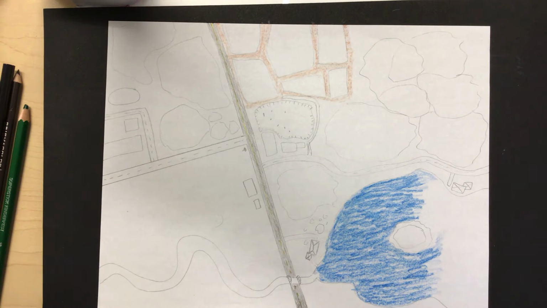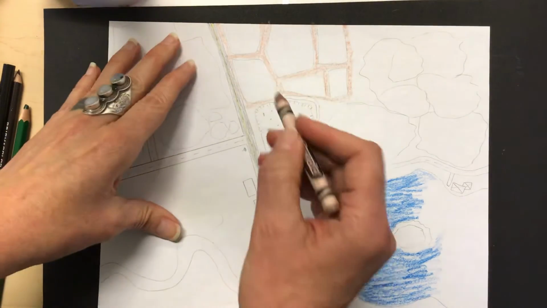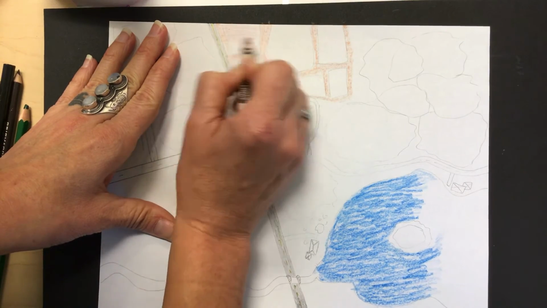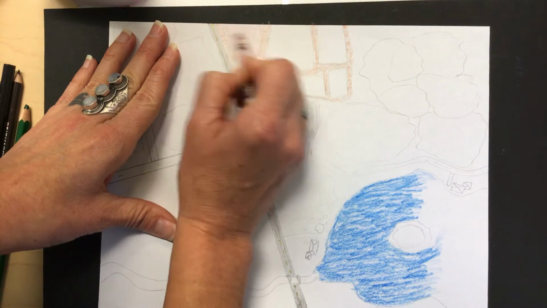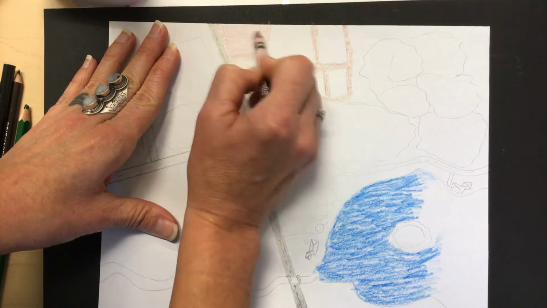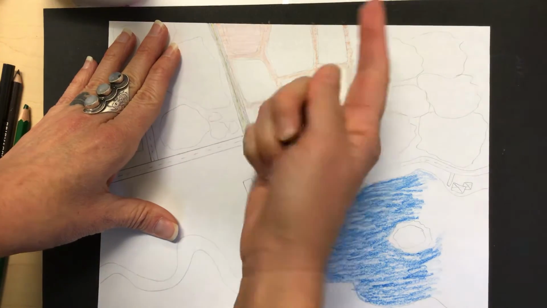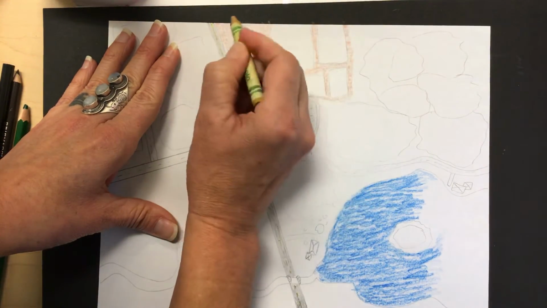And so now I'm going to start to develop the different colors. In this field, I'm going to make it a lighter color than what I just used, so it looks like maybe a plowed field, okay? And in this one, maybe I'm going to work in some gold.